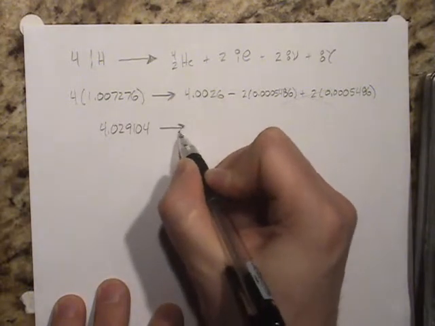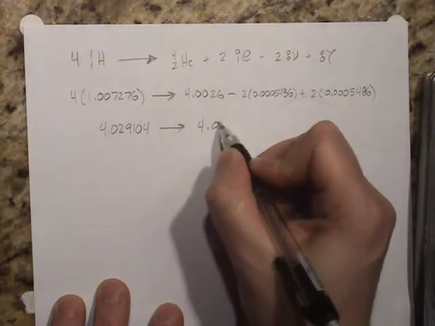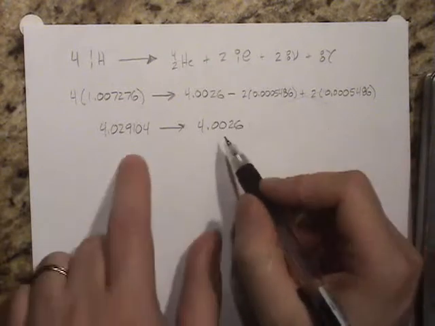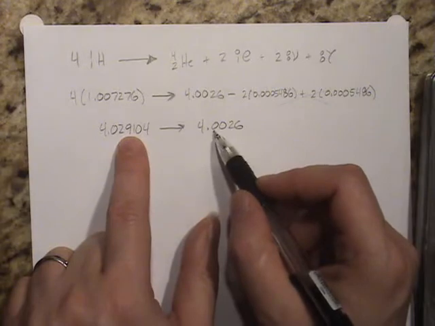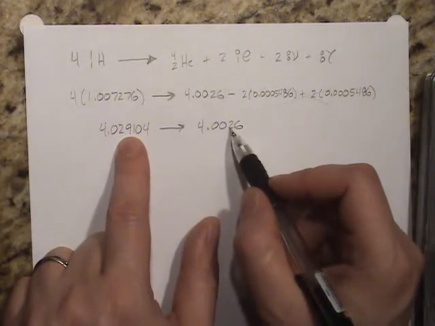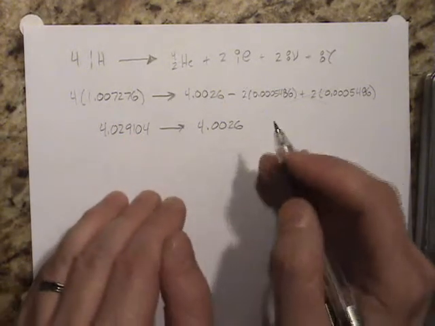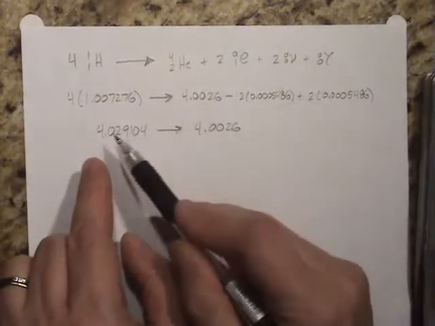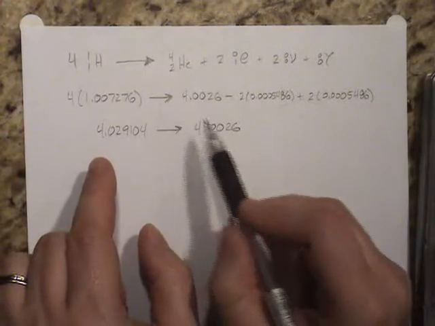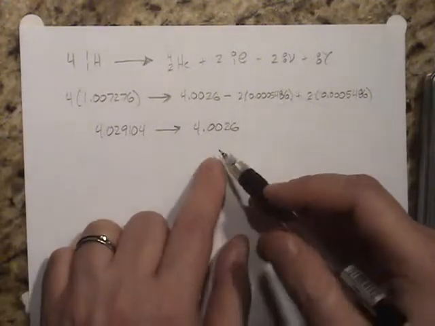So on the left hand side, we're going to end up with a mass of 4.029104, and on the right side we have 4.0026. So notice this is smaller, 4.029 compared to 4.002. So this is smaller on the right side, as it has to be. The mass on the right side has to be smaller than on the left side, or otherwise this reaction would never go. As a result of the mass being smaller on the right, some energy is released.